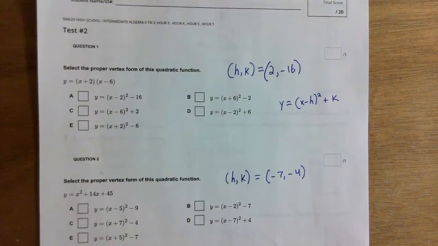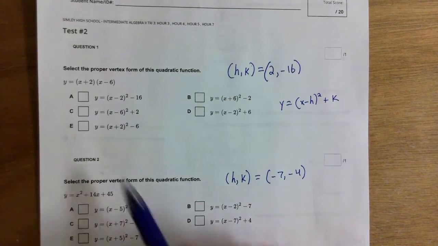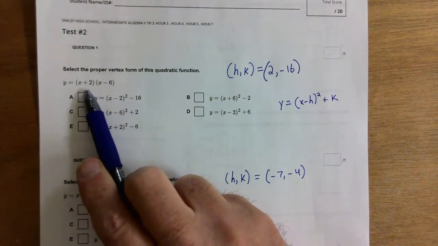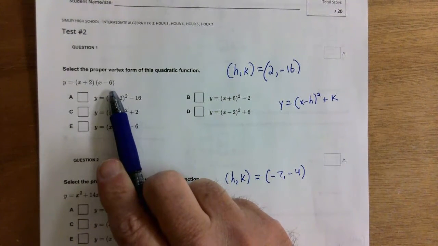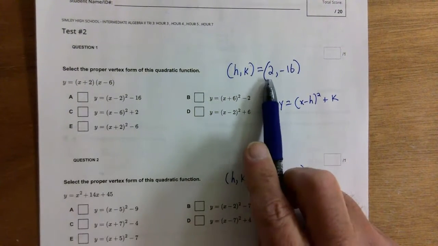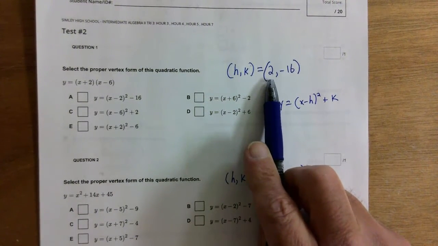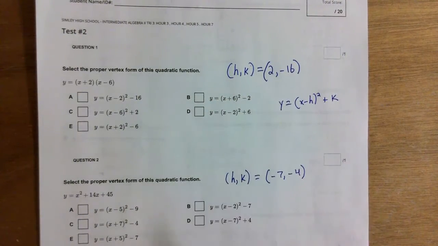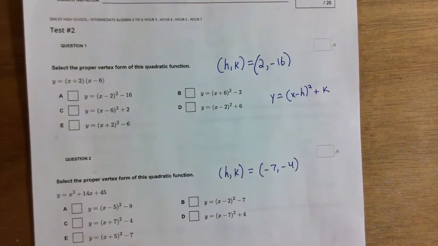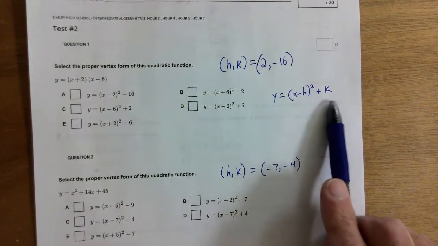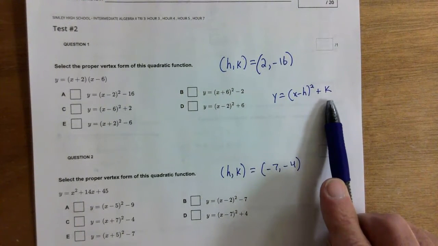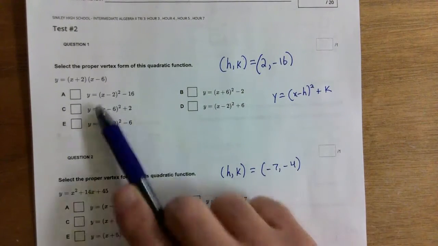Guys, again, put it in Desmos. Just put this right here in Desmos. And remember, guys, between -2 and 6, right in the middle there is 2. All right, that's how you can get it algebraically. But I did it in Desmos and found that 2 and -16 was the HK. And remember, the vertex form looks like this, where this is the H, and this is the K. All right? So just find that in here.